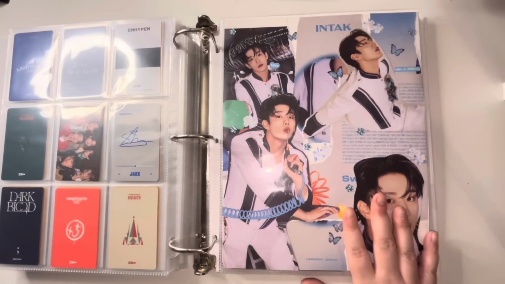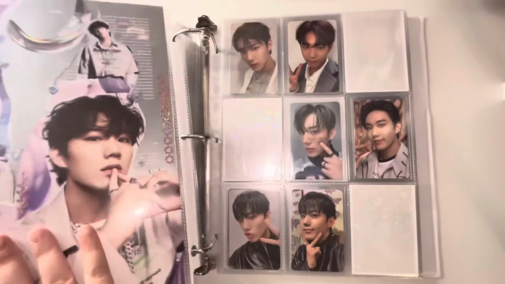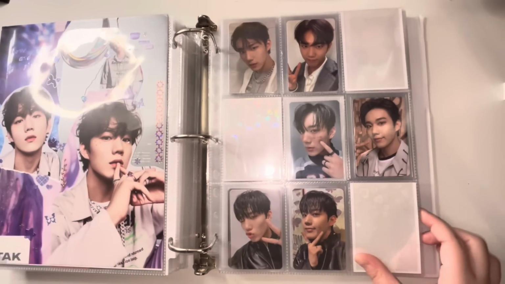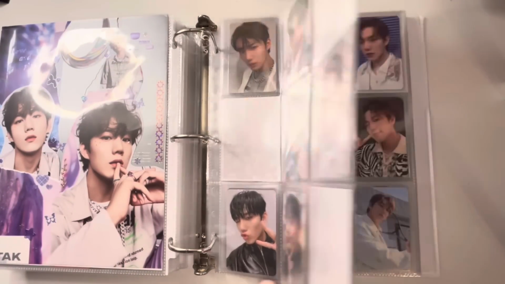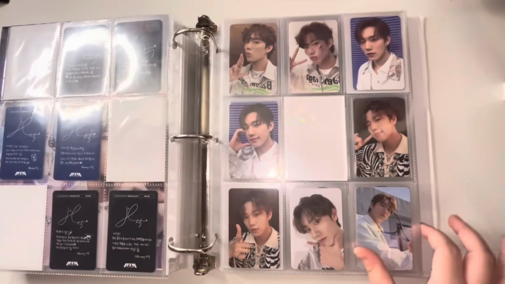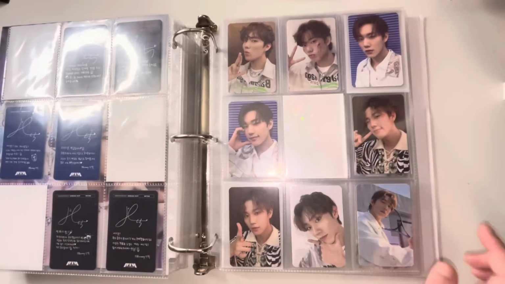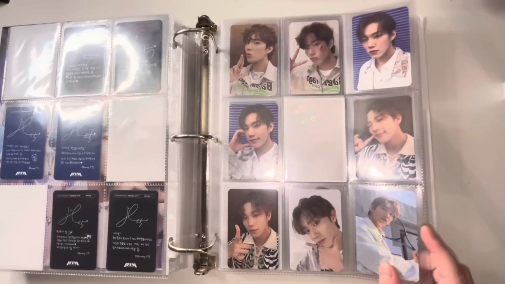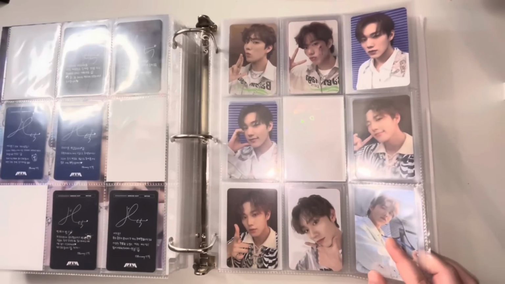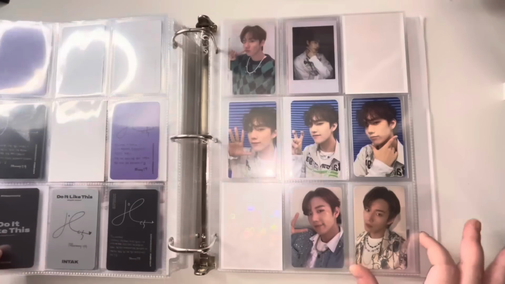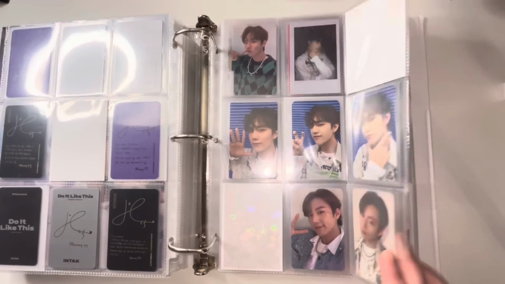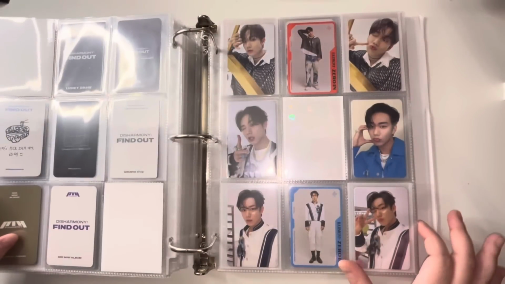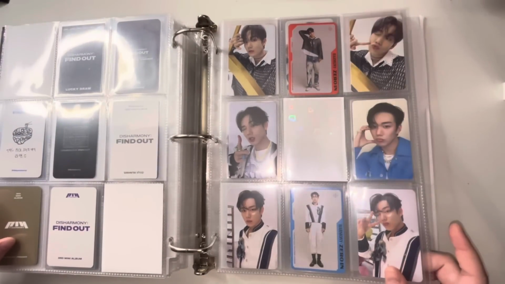I collect Intalk, so we'll go through his collection. I collect all of his album cards, and again with pops, I just kind of get the cute ones that I like. I have liked P1 Harmony since debut, and I have actually met them. I've seen them twice in concert. They're the only artists that I've seen twice. So yeah, I love P1 Harmony so much.